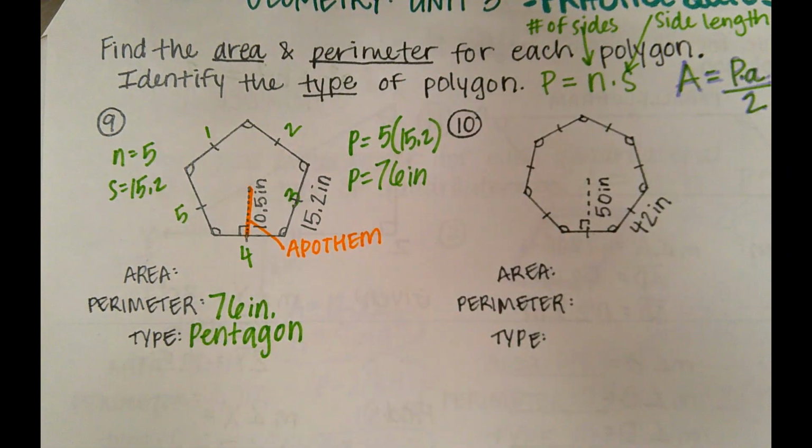Now, after we run through these problems, I actually would love to explain why that area formula works. I think it's really interesting. You might not, but I don't know. Maybe you'll like it.